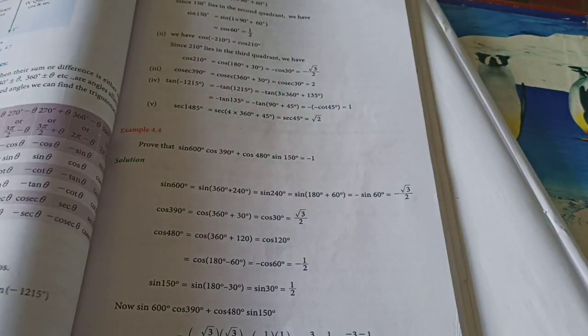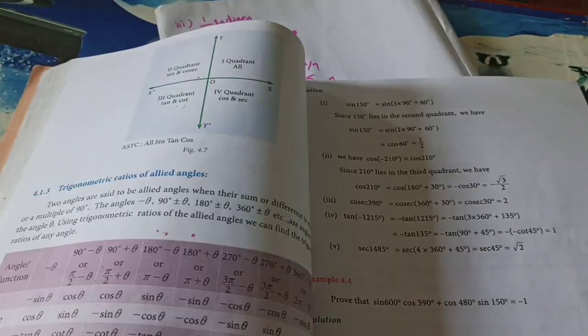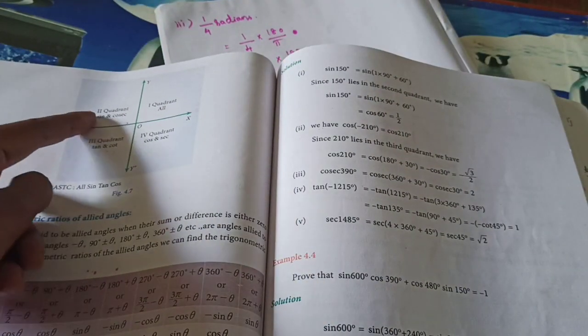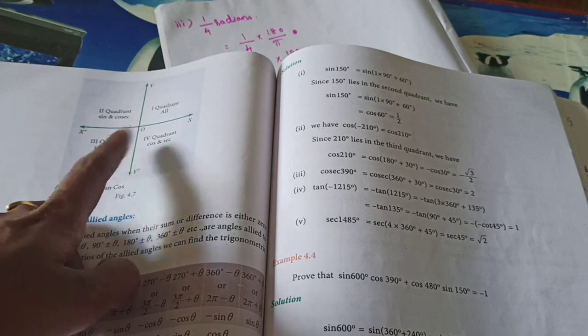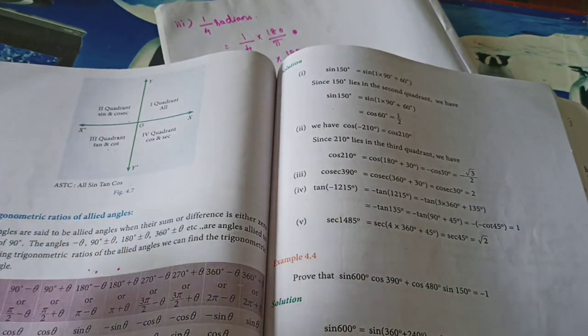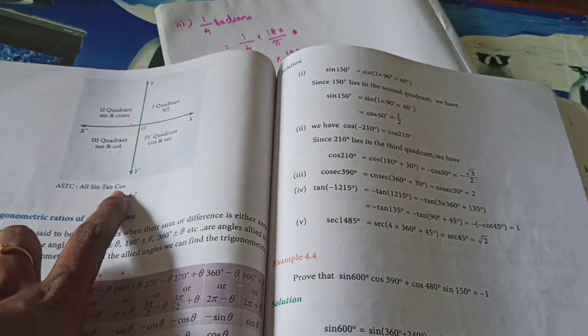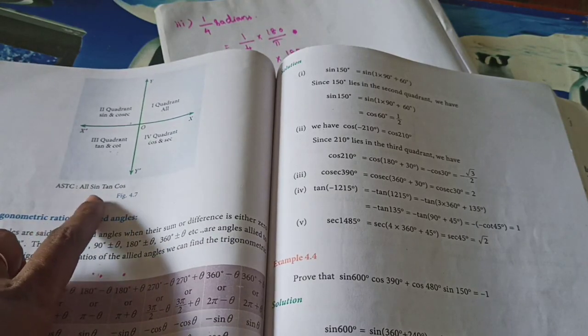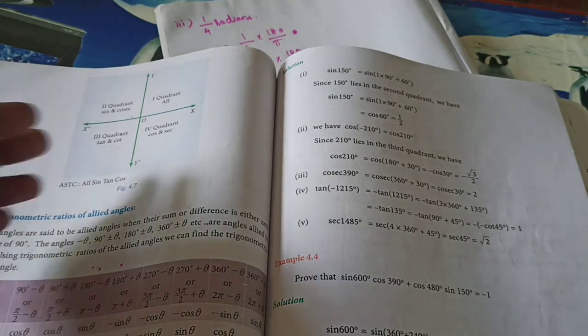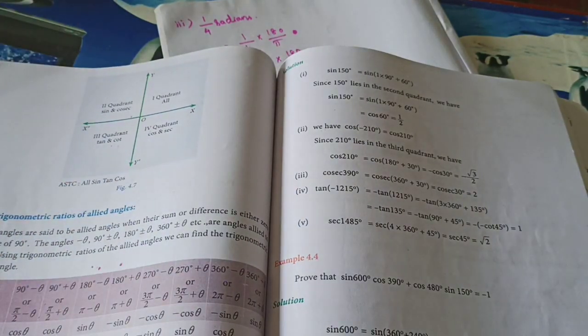You need to learn it in your book. They explain it by using the diagram. Listen here. First quadrant all are positive. Second quadrant sine and cosec. Third quadrant tan and cot. Fourth quadrant cos and sec. For your understanding, they will say like this: all sine, tan, cos. Okay, so all sine, tan, cos. Okay, ASTC by that. Otherwise according to your understanding, you can learn that by heart.